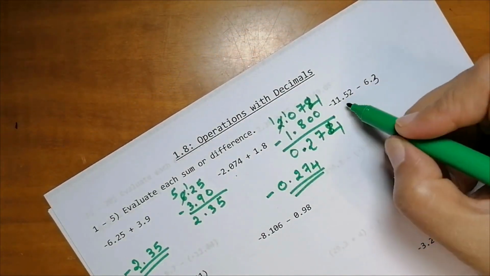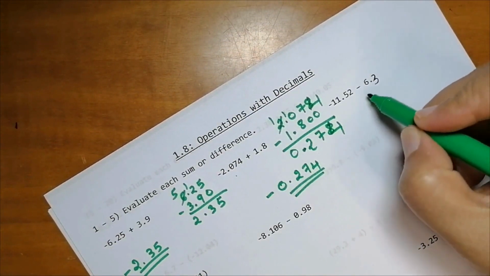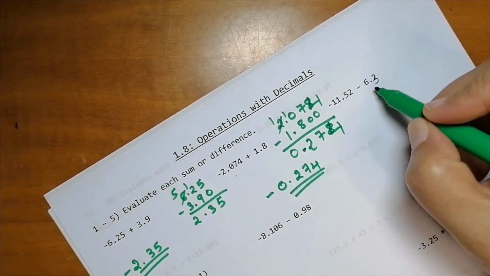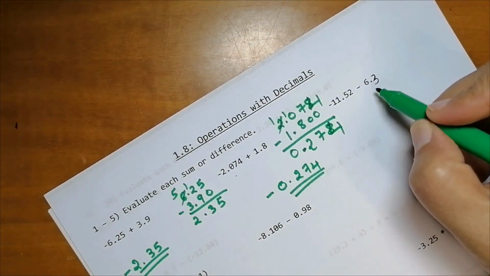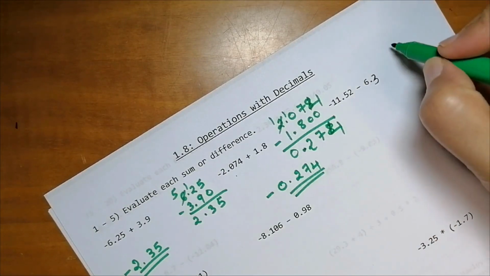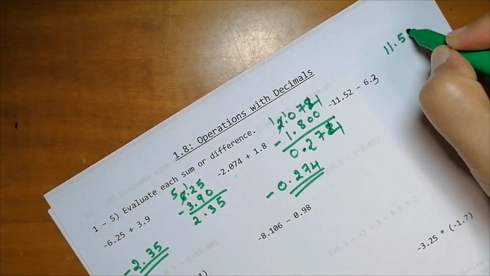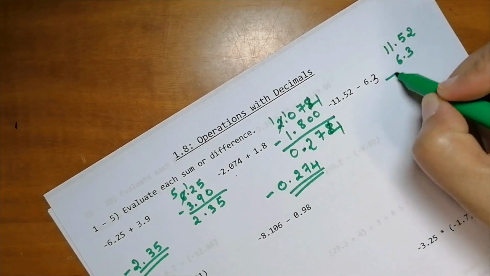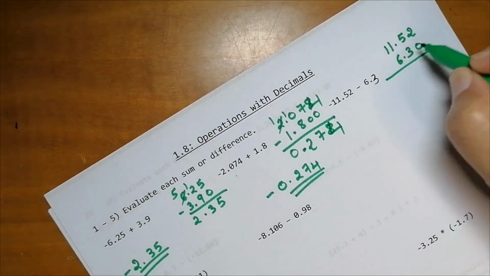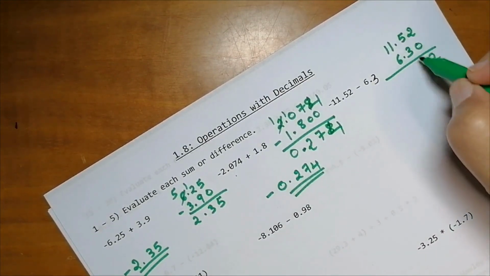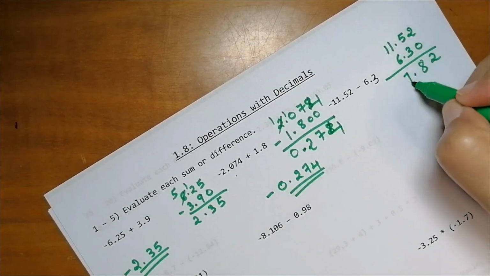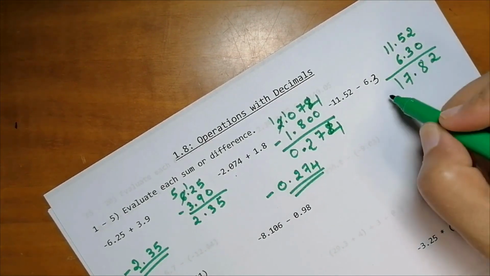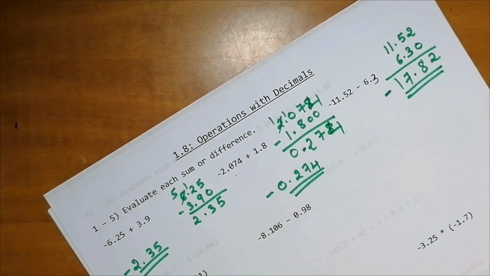And finally the next, now we have both the numbers with the negative sign, the same signs. So the rule is, when you have the same signs, you add them and put the respective sign. So 11.52 and 6.3. We added, so this is 2, this is 8, this is 7, and this is 1, and the answer will be minus.